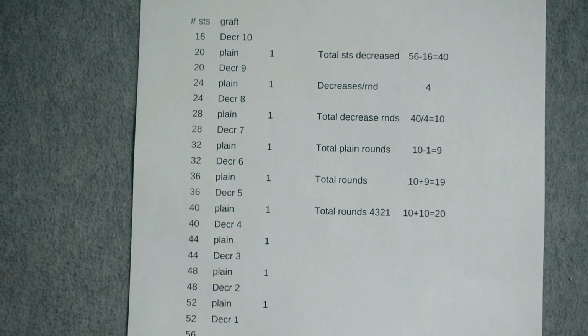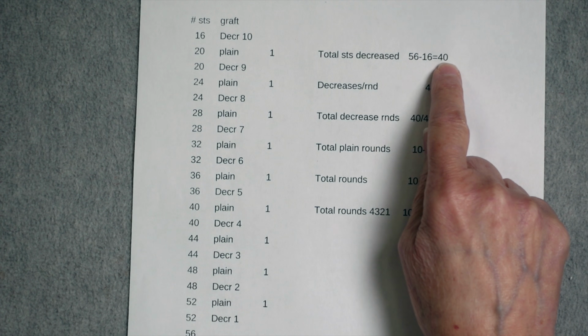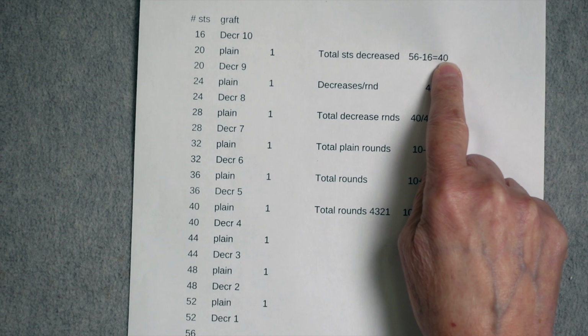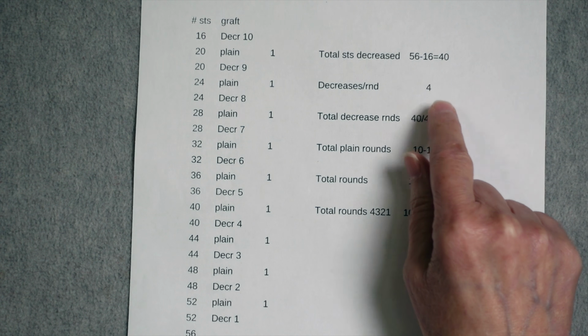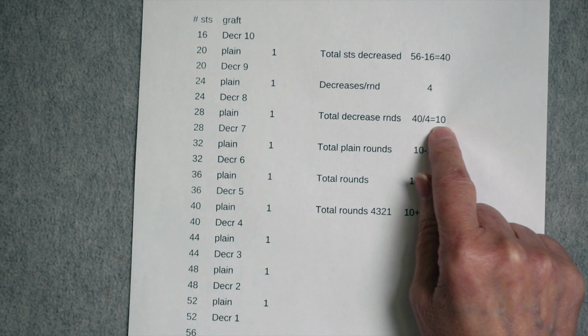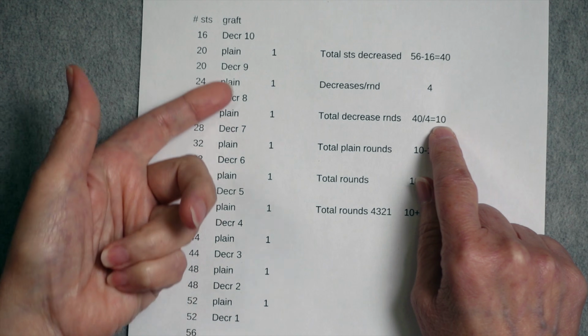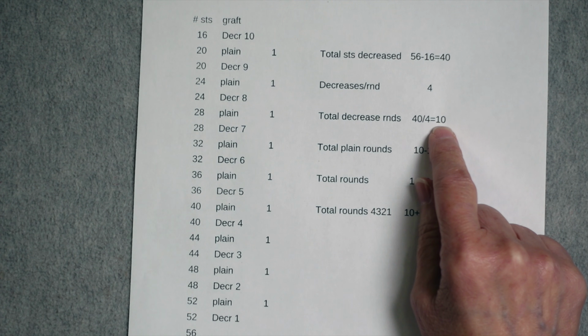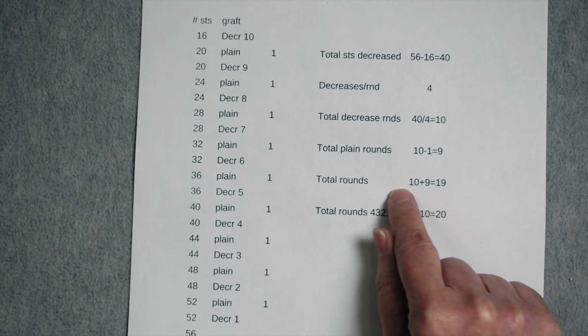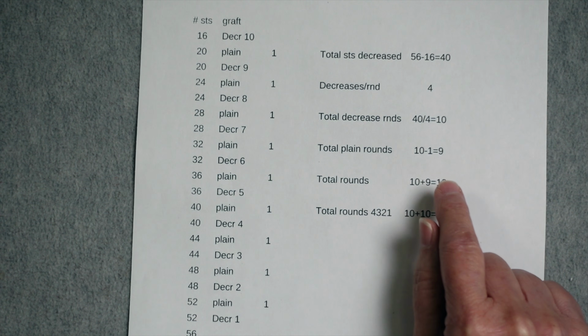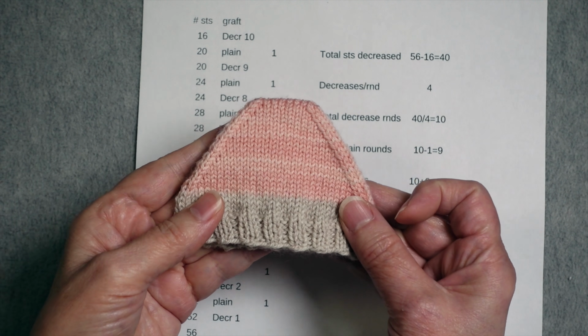So let's look at if we had 56 stitches and we wanted to reduce it down to about 1/3, that would give us 16 stitches. So that would mean that we are eliminating 40 stitches over the course of the sock toe, and at 4 decreases per round, that means we have 10 decrease rounds. If we are working a wedge toe, where we are working a plain round after every decrease round except the final one, then we would have 9 plain rounds. So that would be 19 total rounds for a sock toe that was shaped like this.